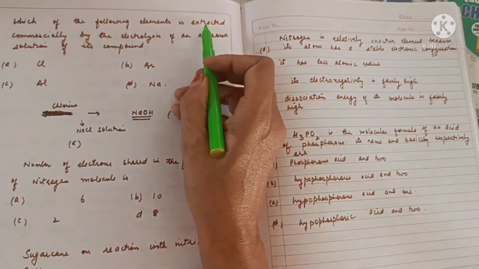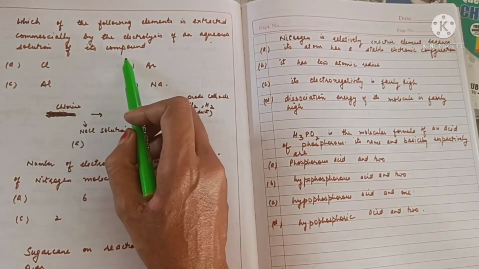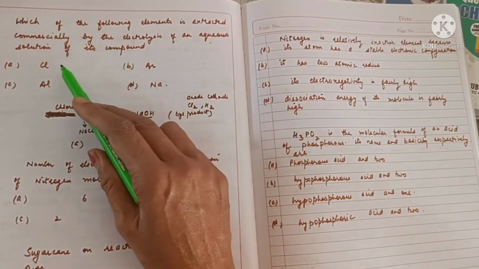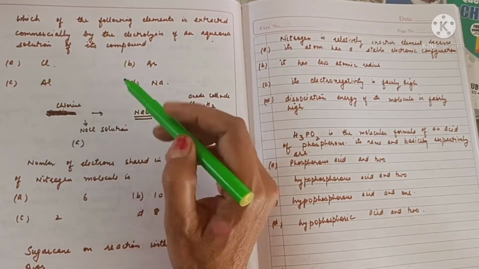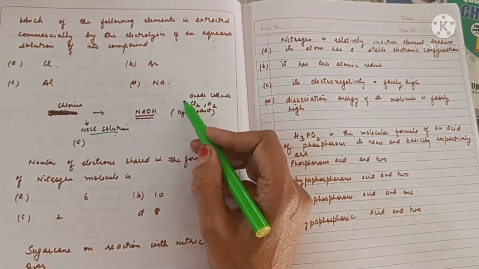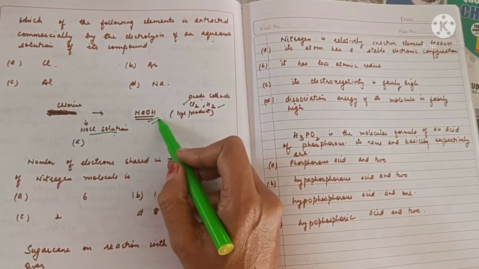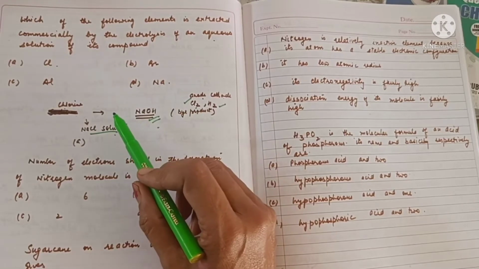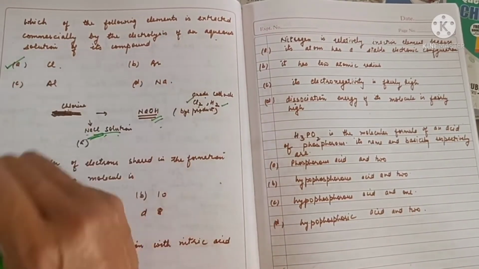Which of the following elements is extracted commercially by the electrolysis of an aqueous solution of its compounds? So if we carry out the electrolysis of sodium chloride solution, we get chlorine on the anode and hydrogen on the cathode, and NaOH is produced as a byproduct. So chlorine can be obtained by the electrolysis of aqueous solution of sodium chloride. Chlorine is the answer.